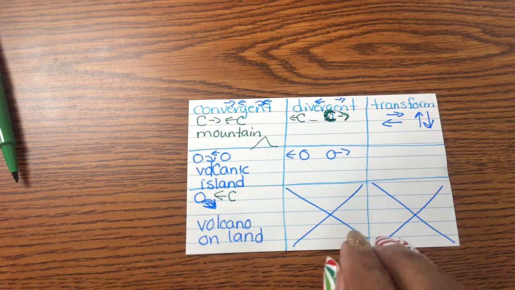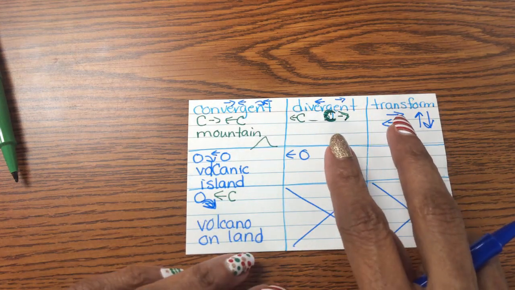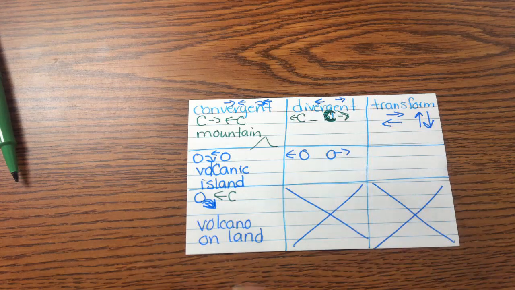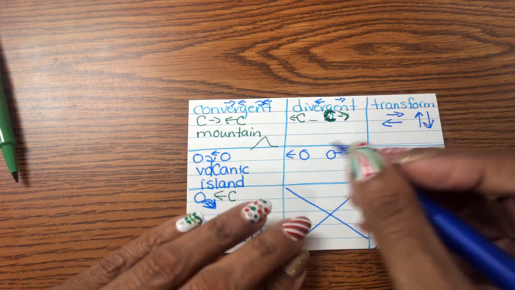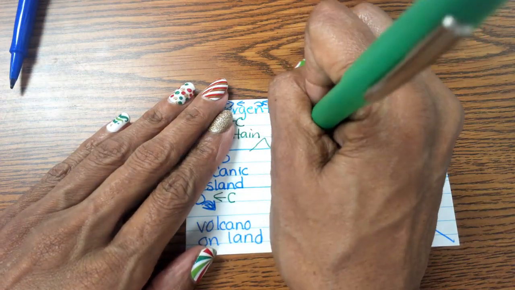And then for your divergent boundary, you can have two continental or land crusts pulling apart or two ocean crusts pulling apart. So if the two land crusts pull apart, you're going to get a rift valley.